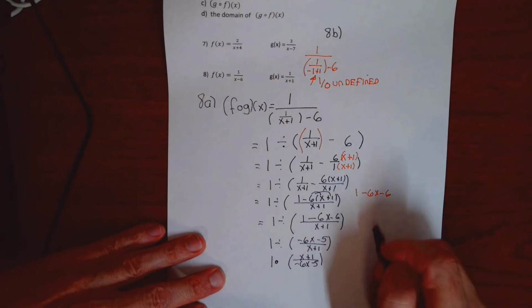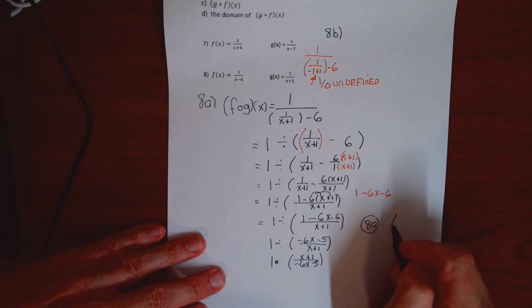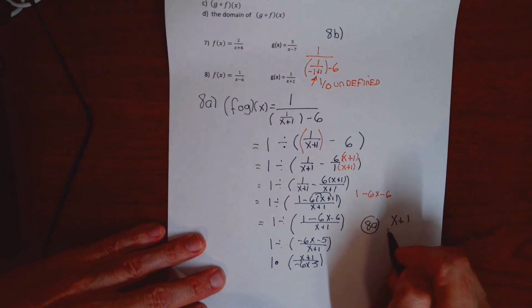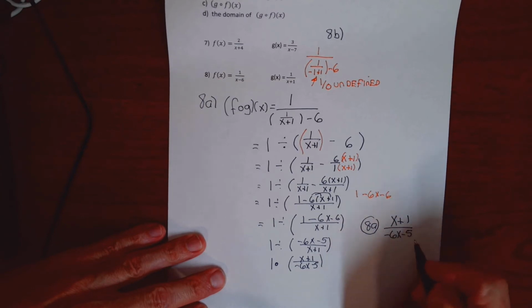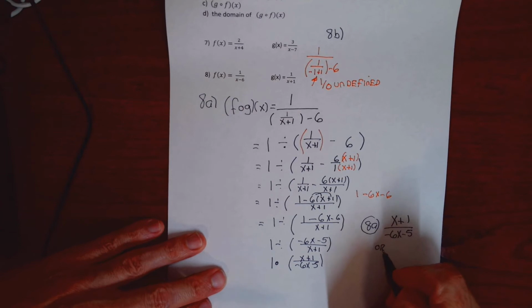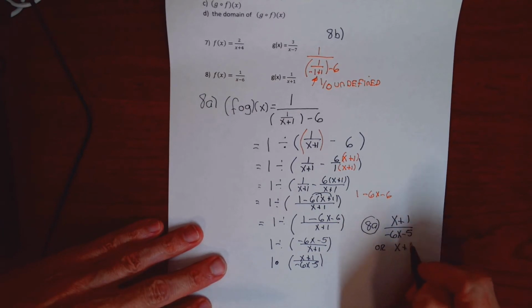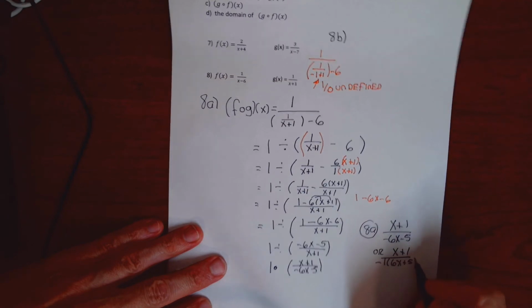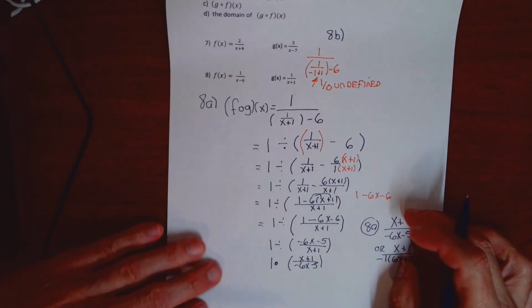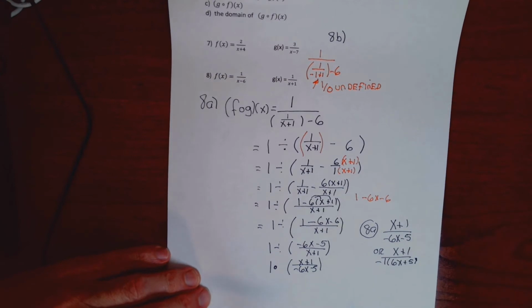A okay answer to 8a would be this fraction, x plus 1 over negative 6x minus 5. Might be better if I factor out a negative and say it's x plus 1 over negative 1 times 6x plus 5. There's so much I could do with this. I'm just going to stop at one of these. These would both be acceptable answers for part A.